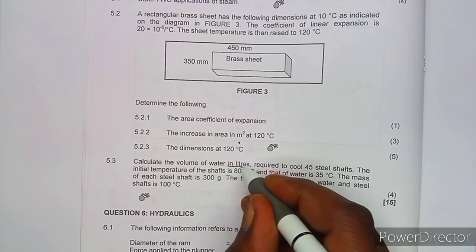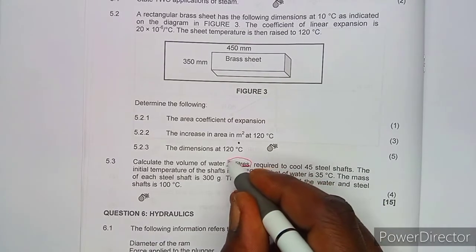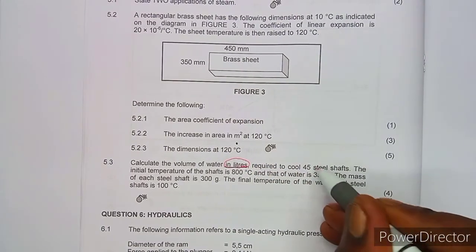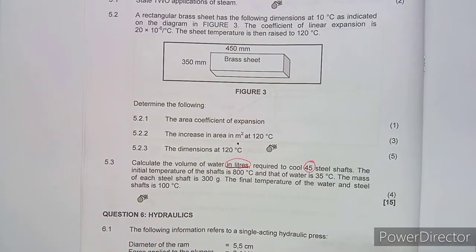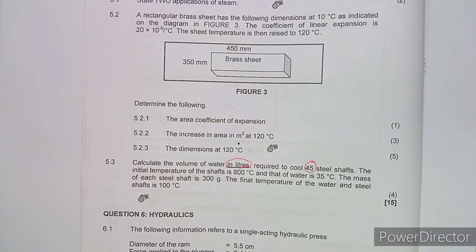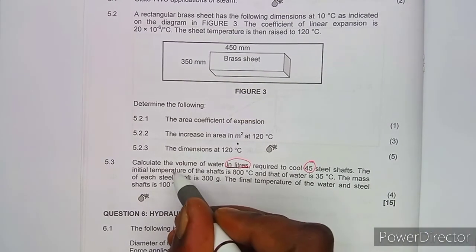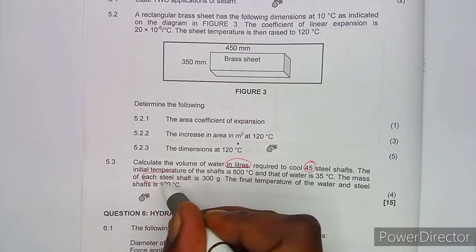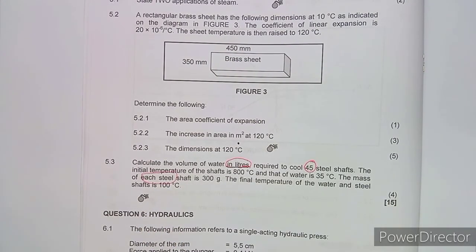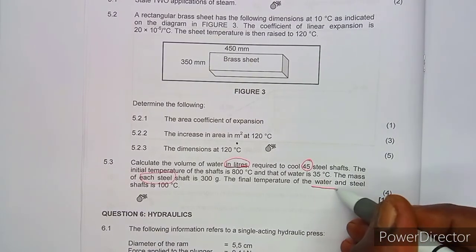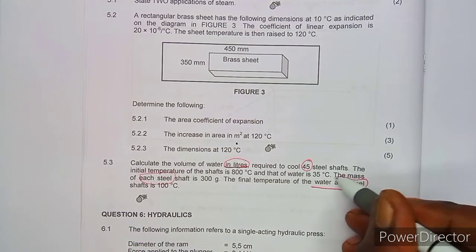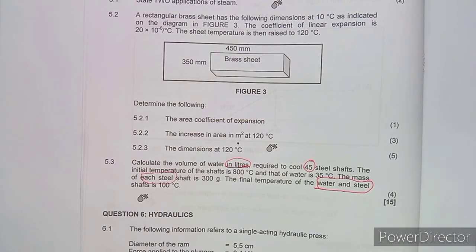We need the volume of water in liters, for 45 steel shafts. The mass of each, these are the key words, is 300 grams. The final temperature of water and steel combined together is 110 degrees.